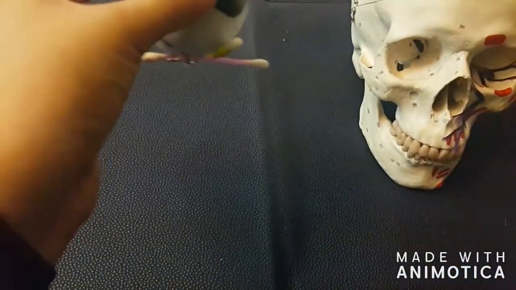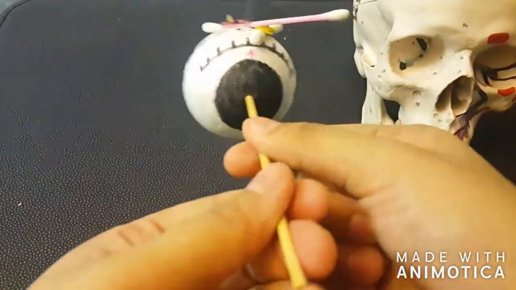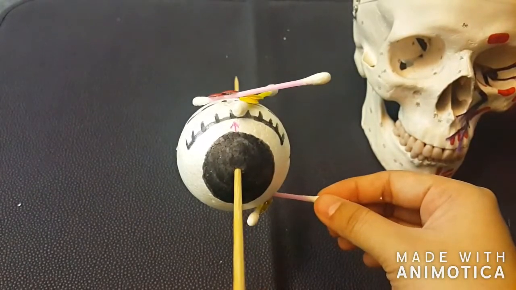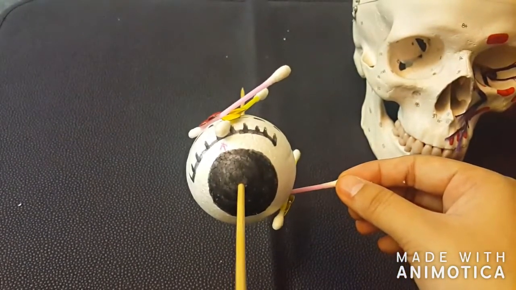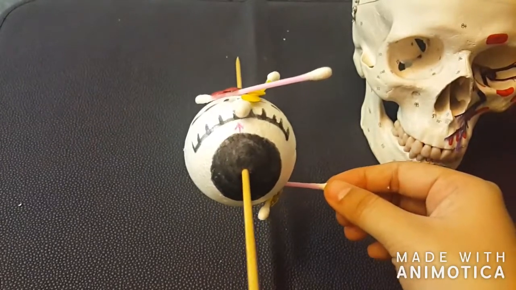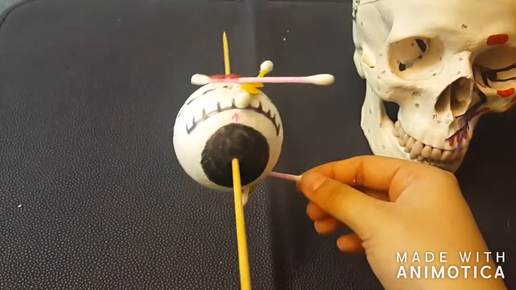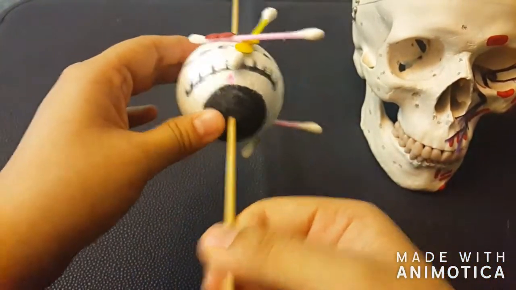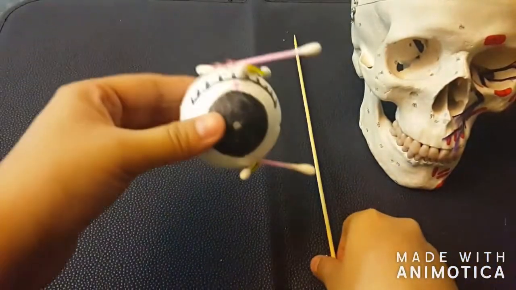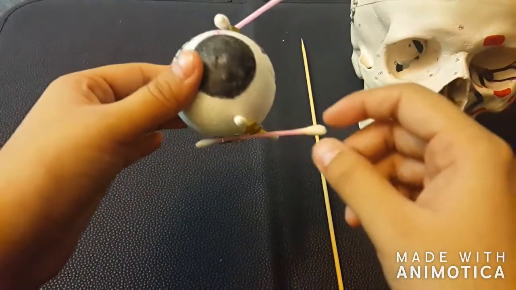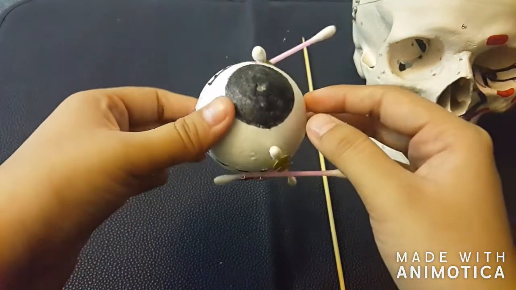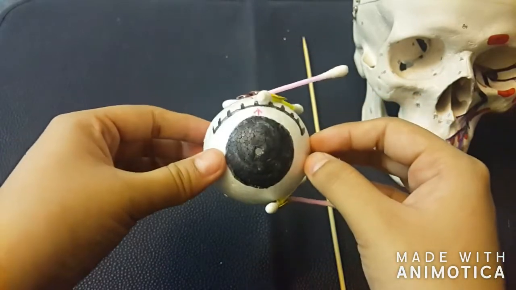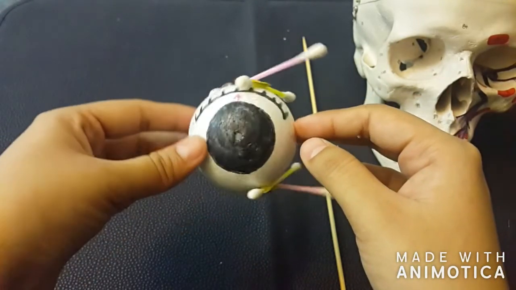And for the anteroposterior axis, when I try to pull it, it's causing lateral rotation, or external rotation, or extorsion. So this is the movement produced on the anteroposterior axis. So the three movements produced by the inferior oblique are elevation, abduction, and lateral rotation.